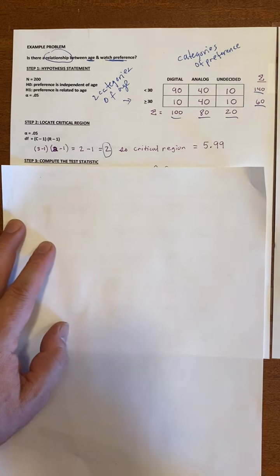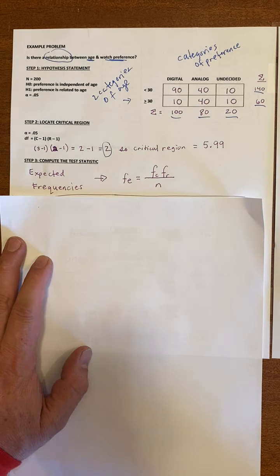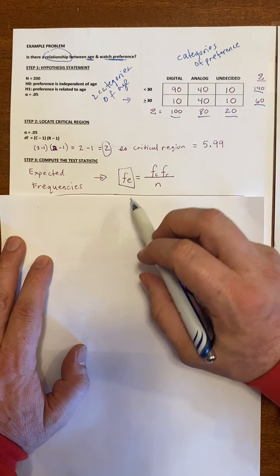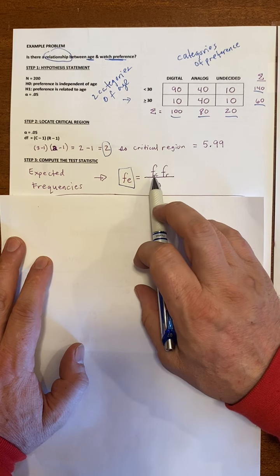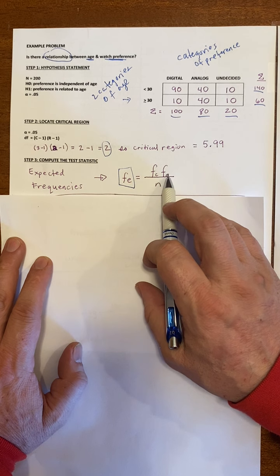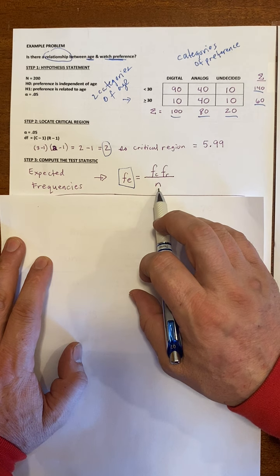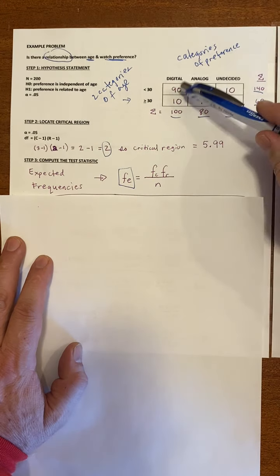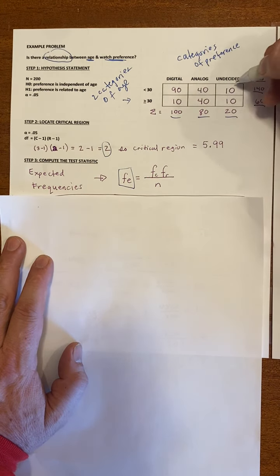And I'll show you how that's going to work. Right, so remember, to find the value for FE, the equation is the frequency in the column times the frequency in the row divided by your overall N.